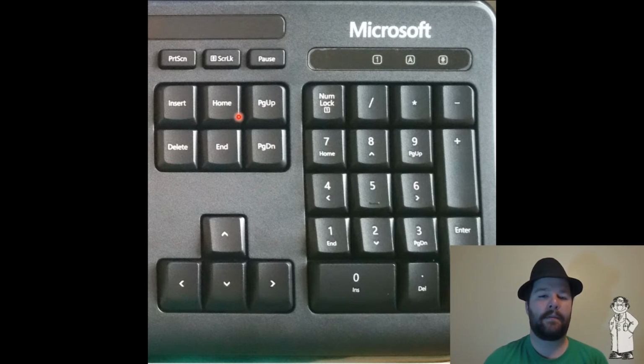Next to those, we have home and end. Home will move the cursor back to the far left of the line, and end will move the cursor to the far right of the line. Page up and page down will scroll up and down one page at a time. If that confuses you too much, don't worry about it. You can safely ignore all of these keys in this section.